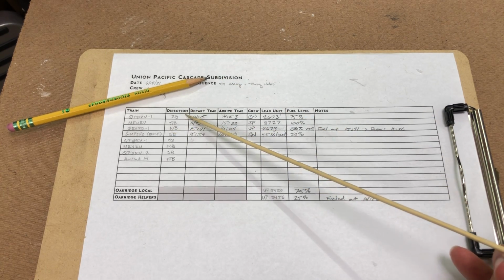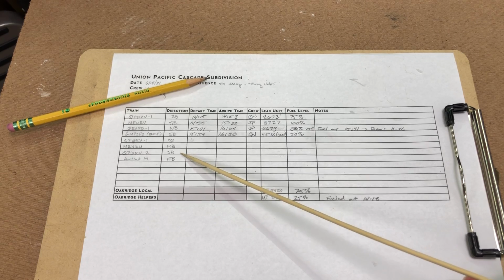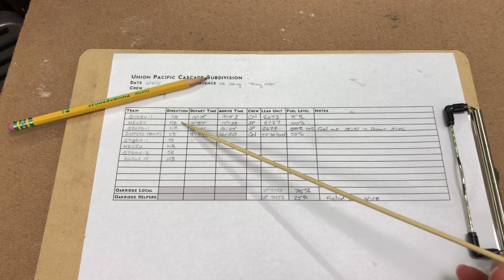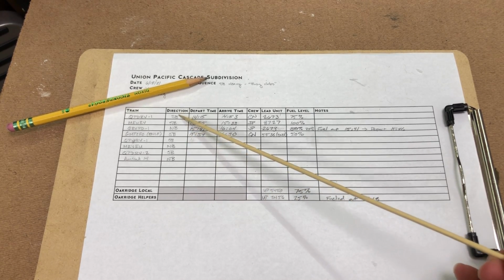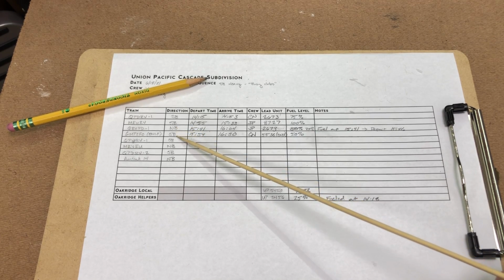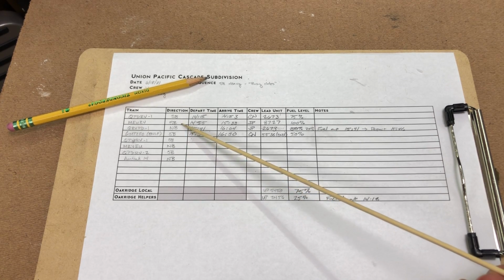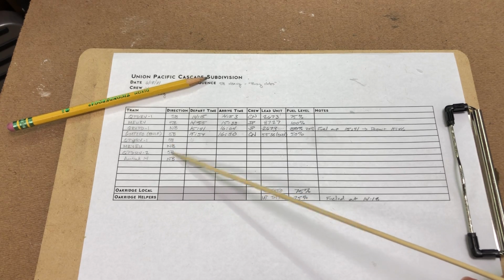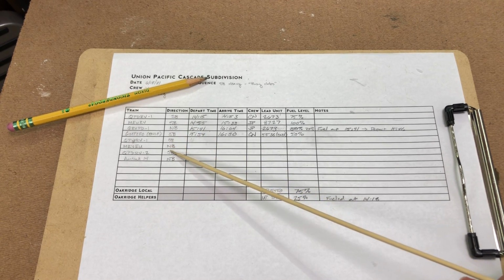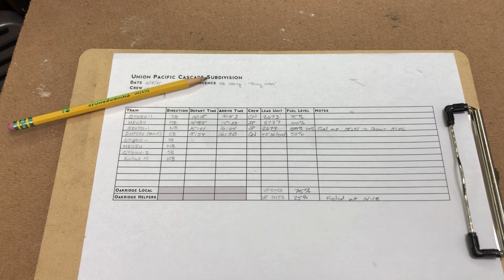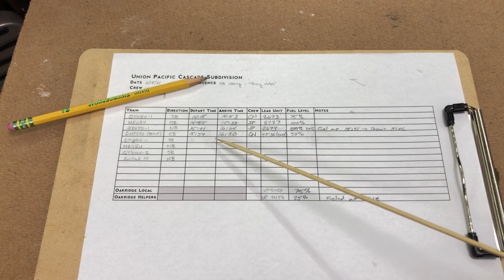Moving across the sheet, this is the direction. The line runs north to south. Southbound trains go up the hill, and so they need helpers. Northbound trains come down the hill. This is a helper busy section or sequence, and so I've got 5 of the 7 manifests that were all southbound, and so sometimes I'll do that to emphasize the helper operation.